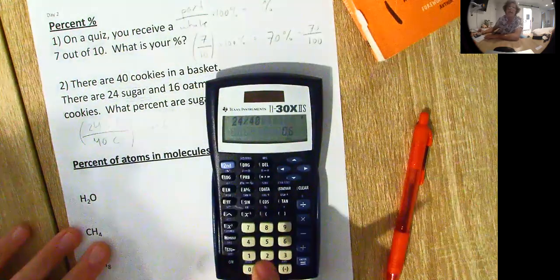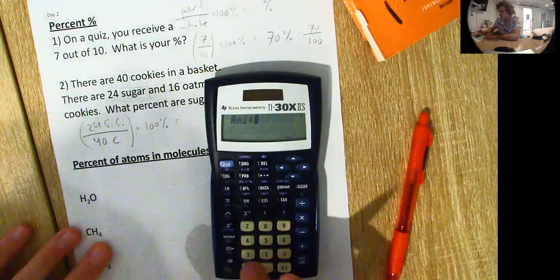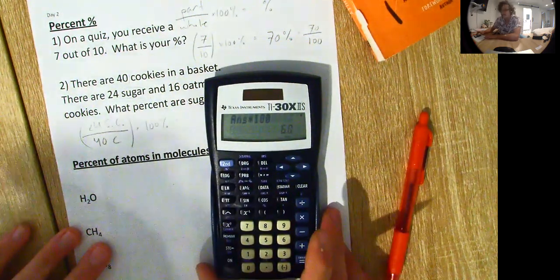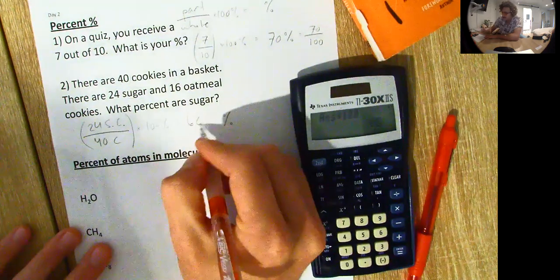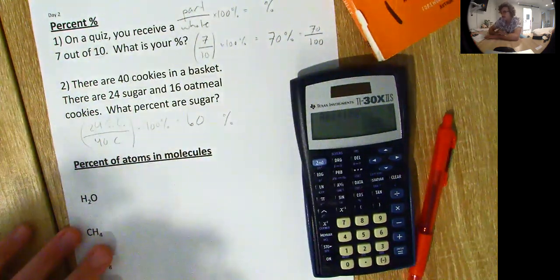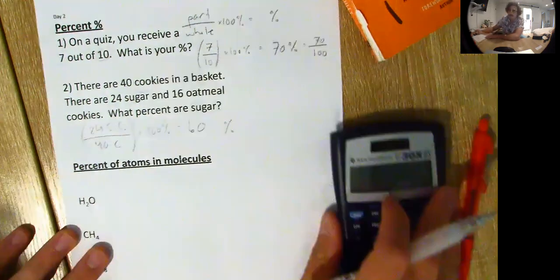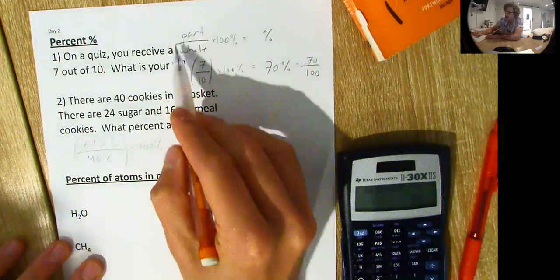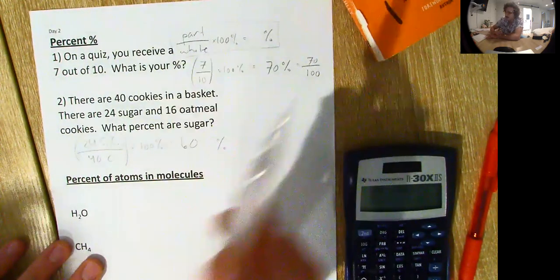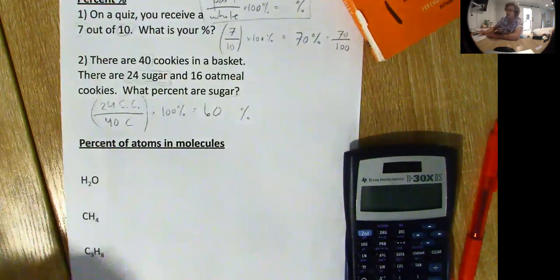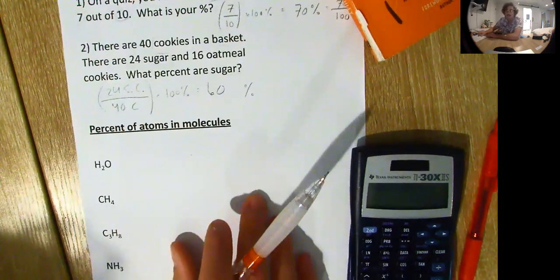0.6. I wonder what percentage that's going to be. Let's multiply by 100. And it equals 60%. 60%. Okay, so this is the equation that you need to know for percentages in order to find out what a percentage is. Okay, now let's talk about the percent of atoms in molecules.